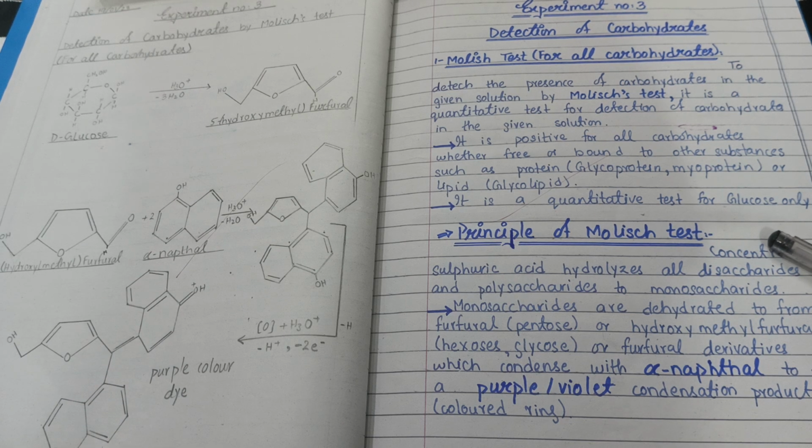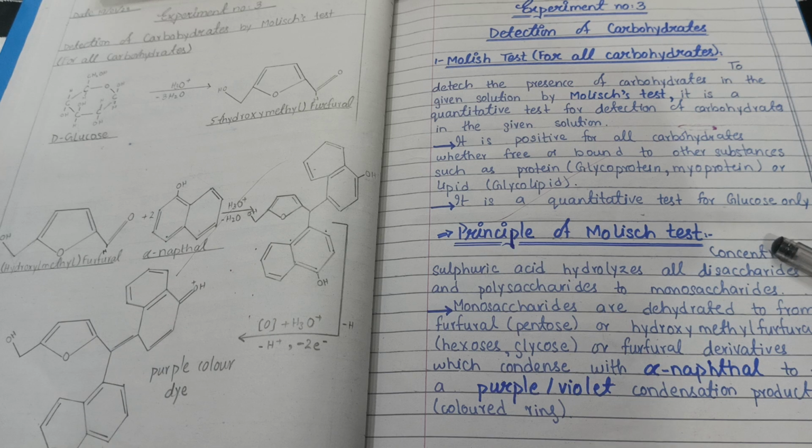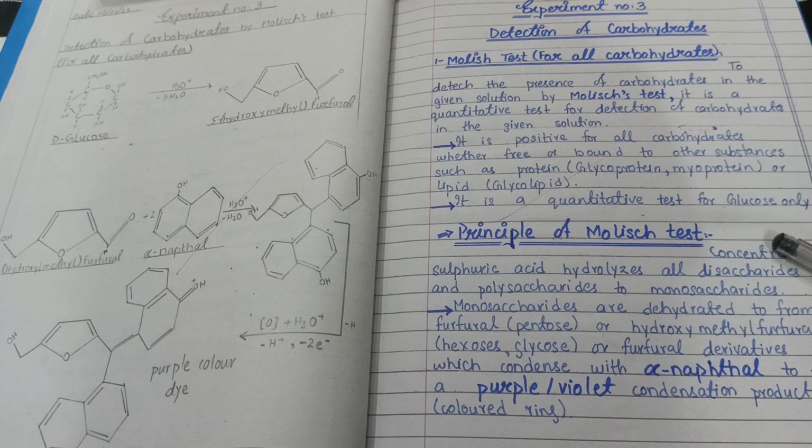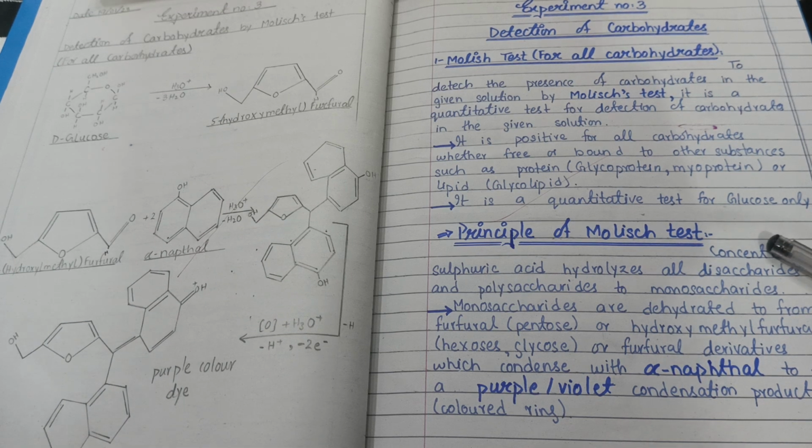So this will be part one, and in this part we will discuss all the experiments related to carbohydrate detection. For example, if you are given a solution that contains some carbohydrates, and another solution which has no sugar in it, how will you differentiate them? By these tests you can differentiate them.